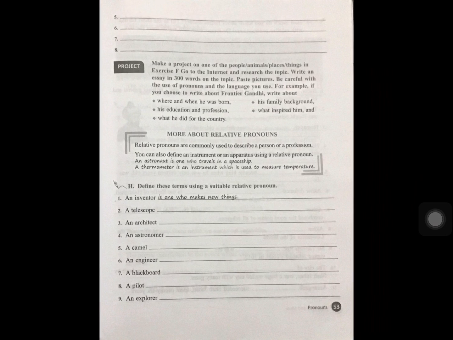5. Marie Curie, who was a brilliant scientist, won the Nobel Prize twice, once for physics and the second time for chemistry. You can write like that, or else you can write Marie Curie, who was a brilliant scientist, won the Nobel Prize twice.